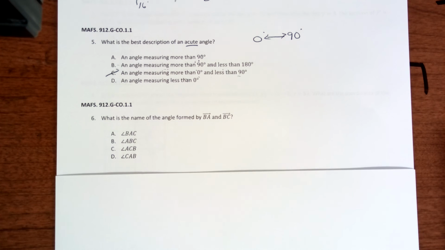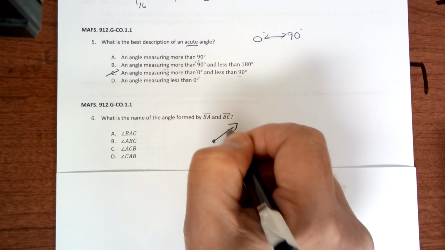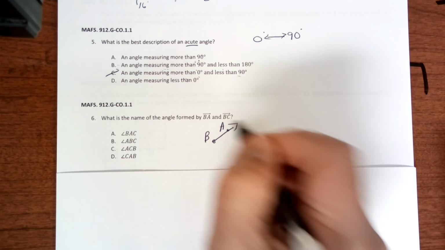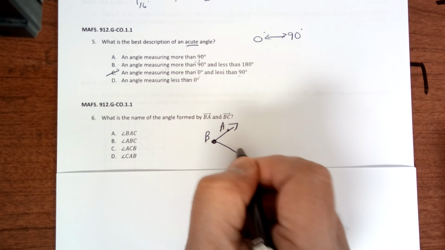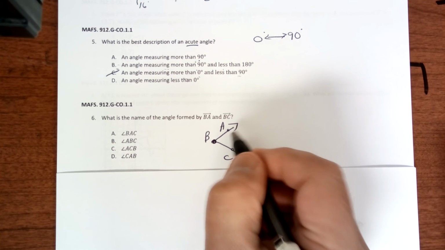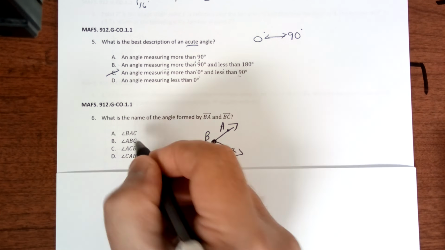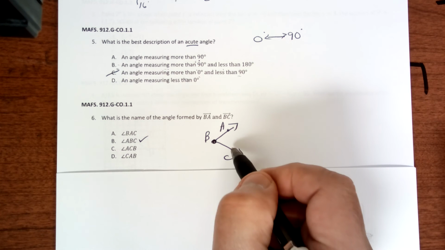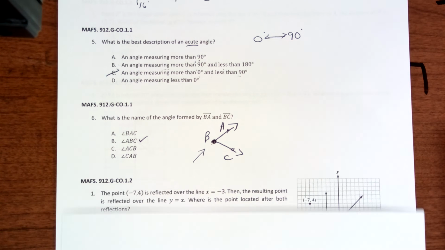Okay, try number 6. It says, what is the name of the angle formed here? Well, you have a ray that's BA, so you want to label it as BA. Then you have another ray that is BC. So it starts at B and it goes to C. So the angle would be angle ABC, and here it is right here. Remember, you can go backwards, CBA, or you could even say angle B. Make sure you know all 3 of those. Okay, try the next one.